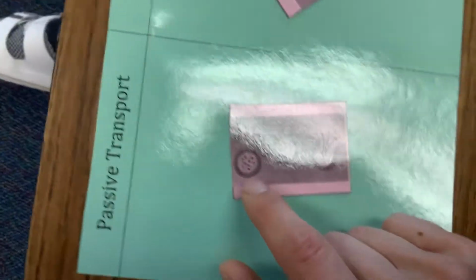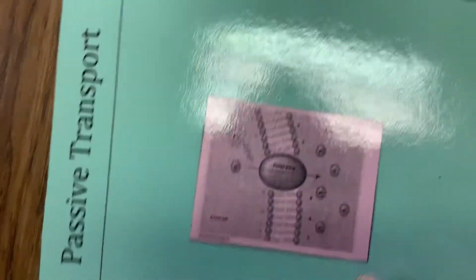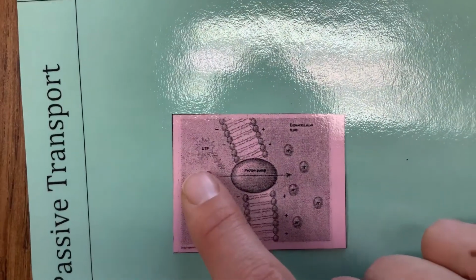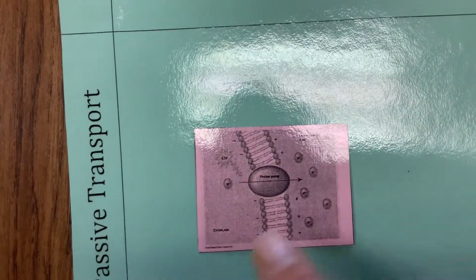Okay, so that was endocytosis. Here's an example of exocytosis. Moving something to the surface and expelling it. Takes a lot of energy, okay? Anytime you see, this actually says ATP energy, and look at it, it's fighting its way into the crowd, okay?